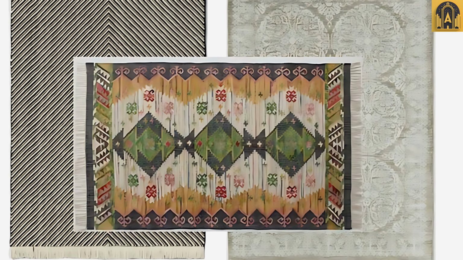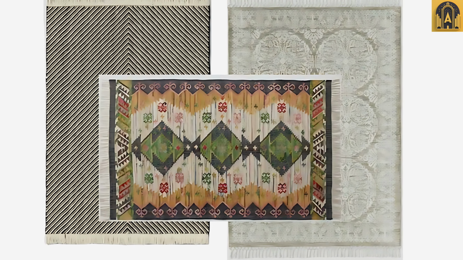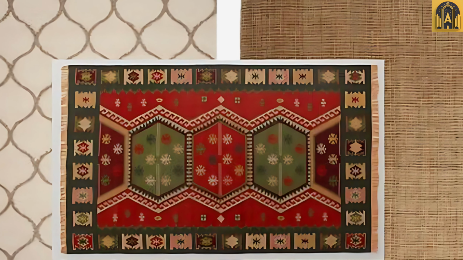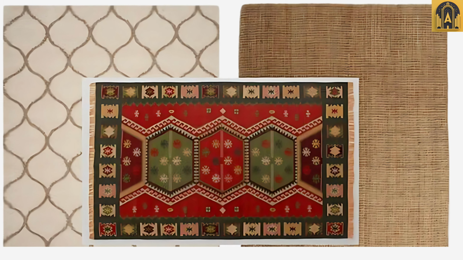You can make a triple carpet combination by combining the second and third method. So we use two matching patterned rugs and a plain rug in a color common to both rugs.